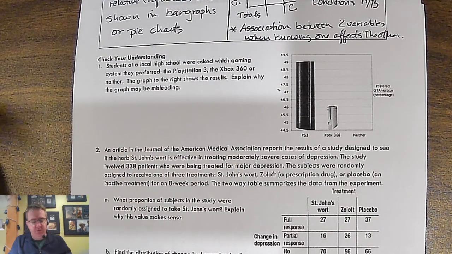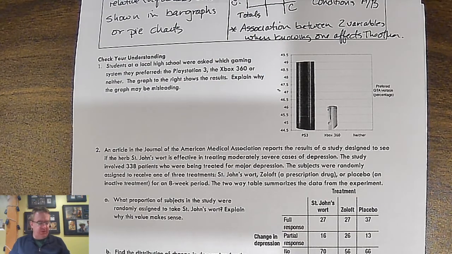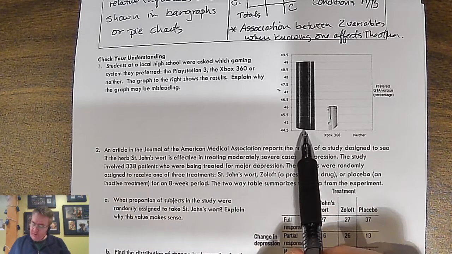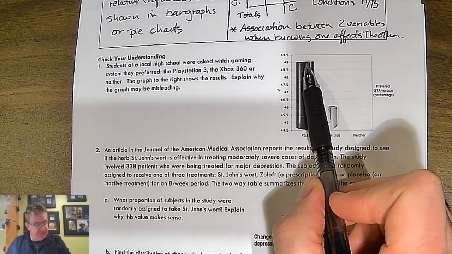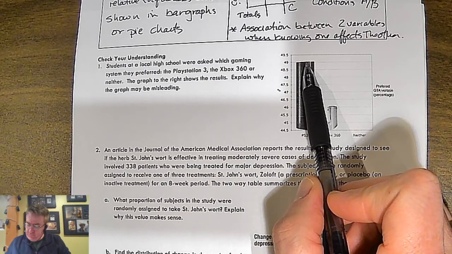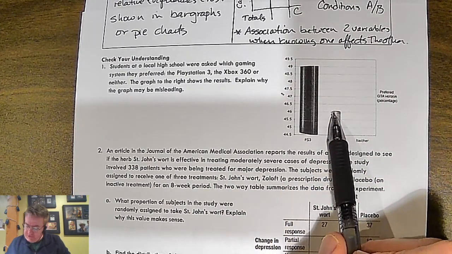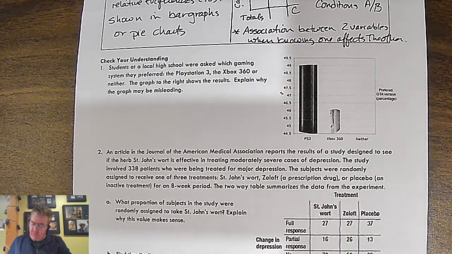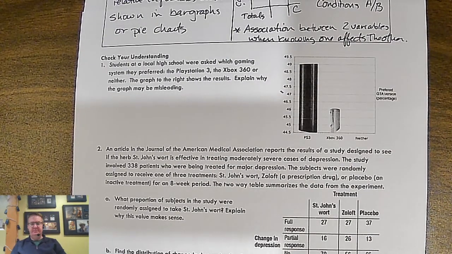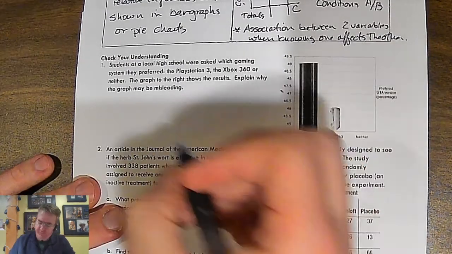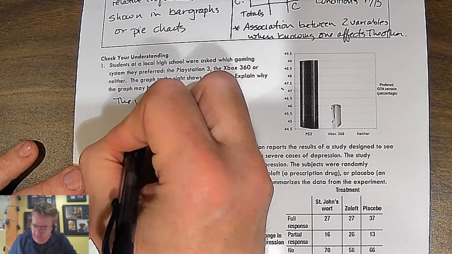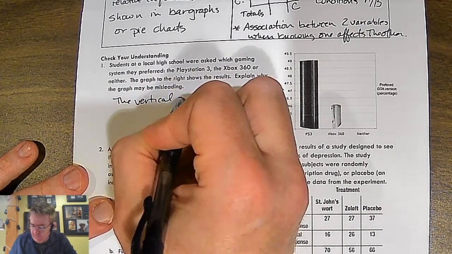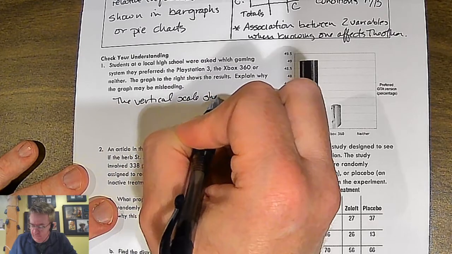So students at a local high school were asked which one they preferred. We had 49% here, it would appear, say PlayStation, Xbox 360 was about 46. Now, why is this graph misleading? Remember what we talked about back on the first one. If you're talking about bar graphs, where should they start? The vertical scale should start where?